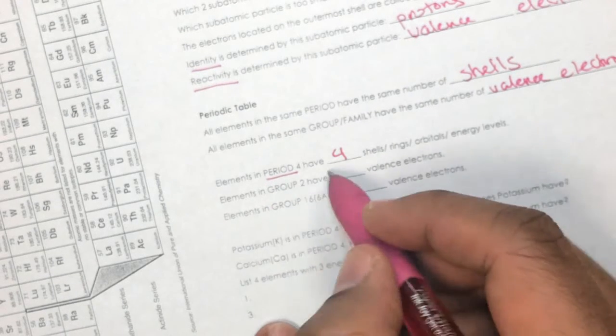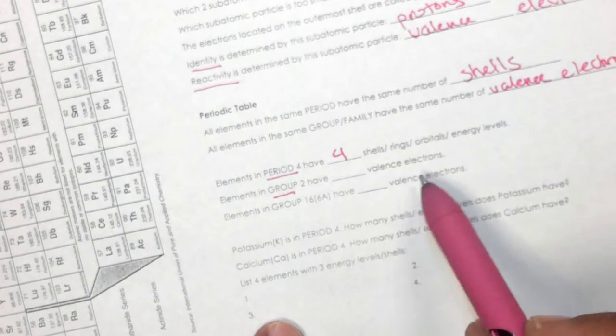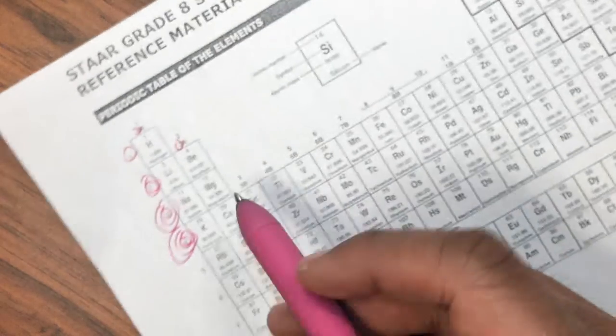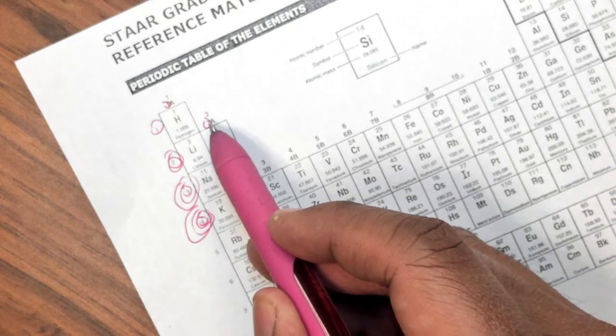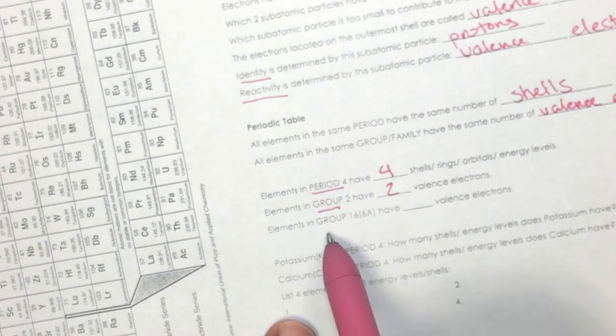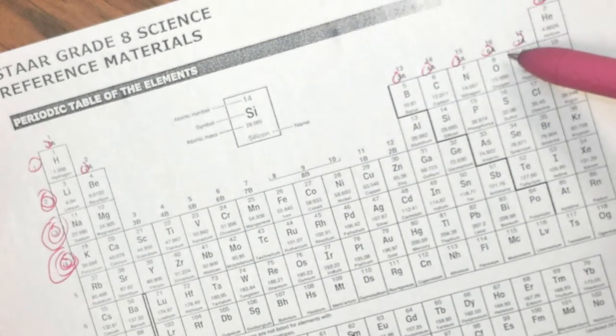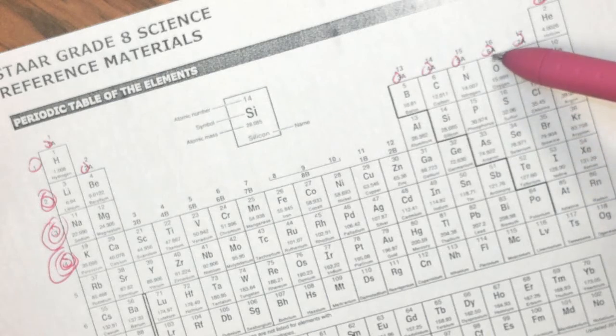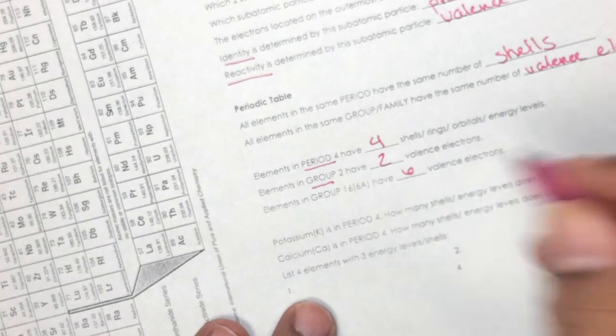Elements in group 2 have the same number of valence electrons, and because it's in group 2, that 2 right there means it has 2 electrons on the outside. Elements in group 16, or 6A, right here, have the same number of valence electrons, and because it's a 6A, we have 6 valence electrons.